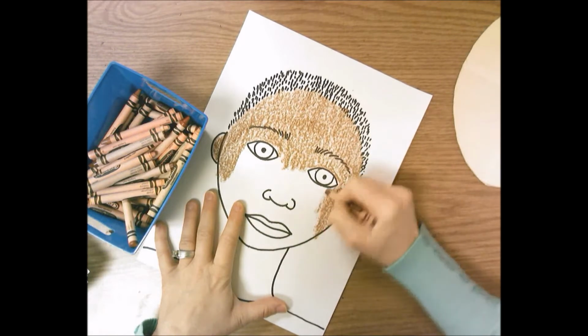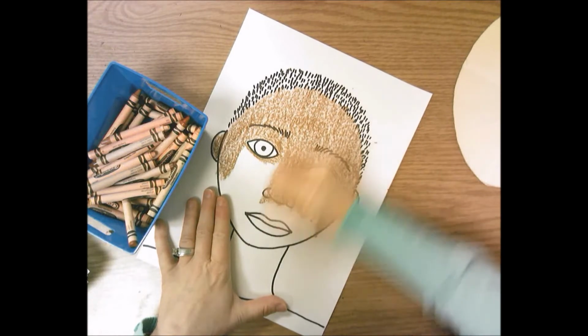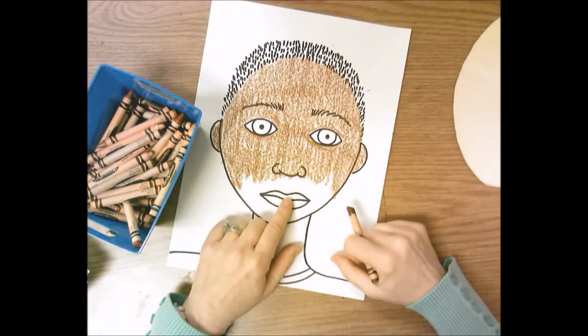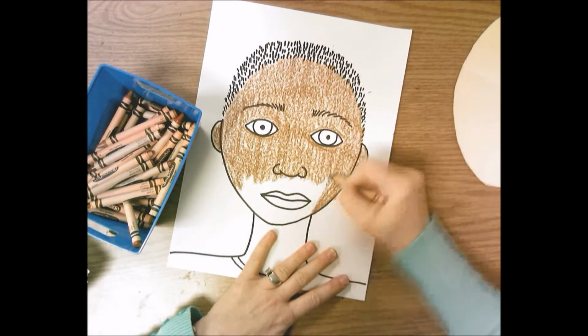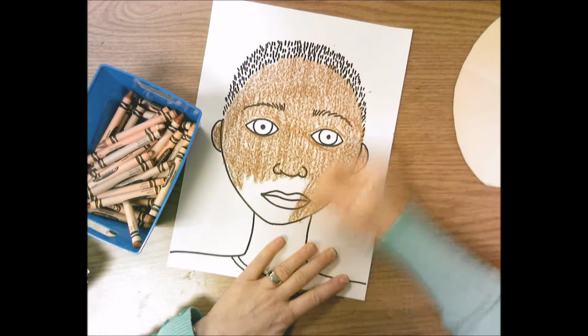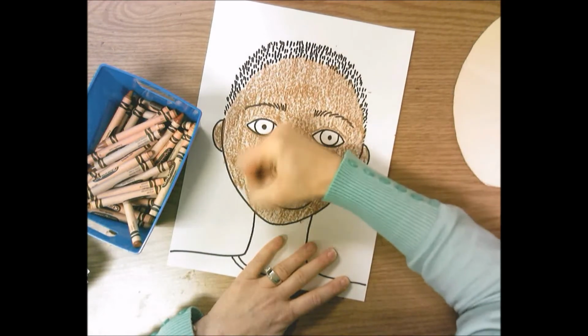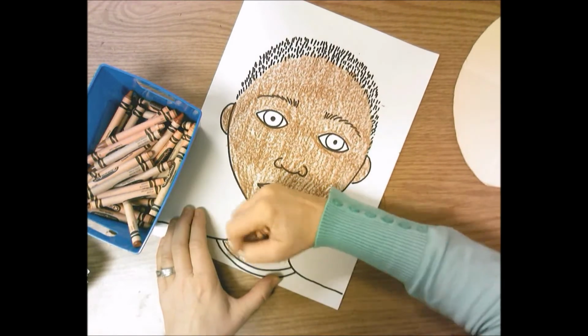You're going to color under the eye. You're going to color over the nose. Now, I know some of you are not going to want to color over your mouth because you want your mouth to be a different color, but the problem is when you make your mouth a different color, it looks like you have lipstick on. So, color over your mouth. And then don't forget your neck. Your neck is the same color as your face.